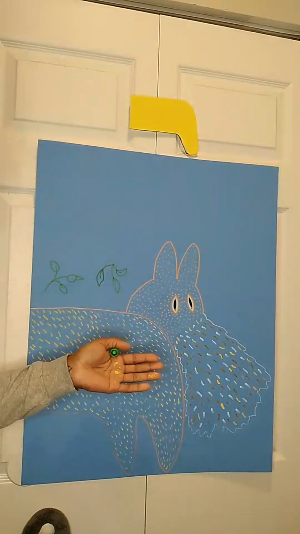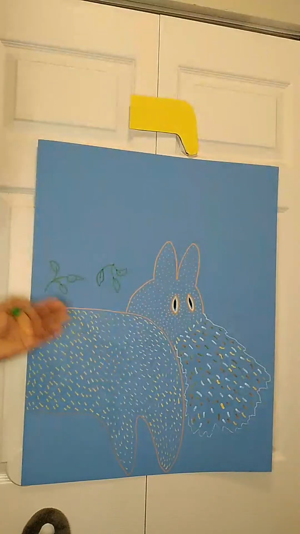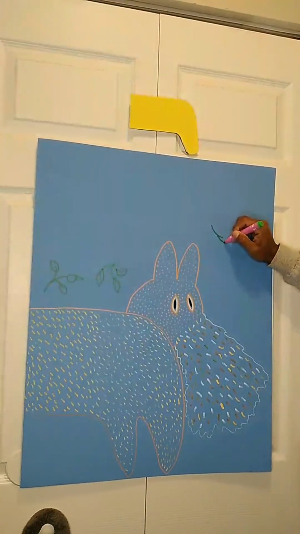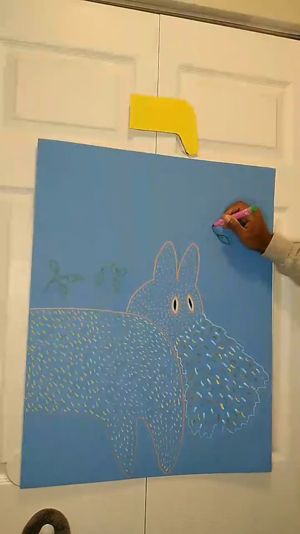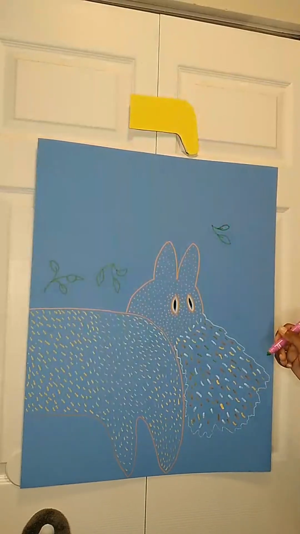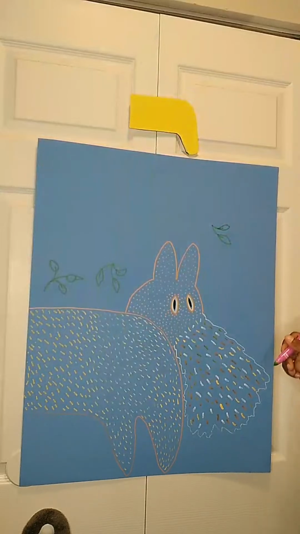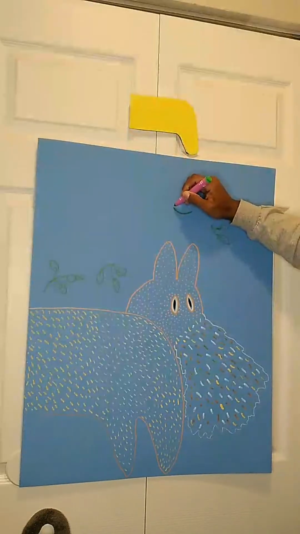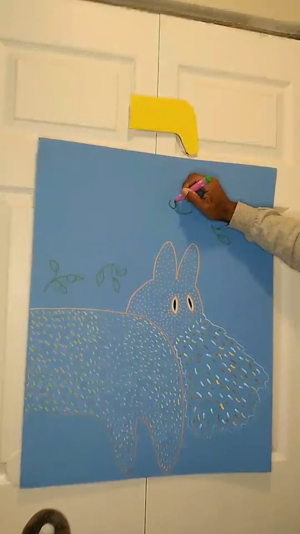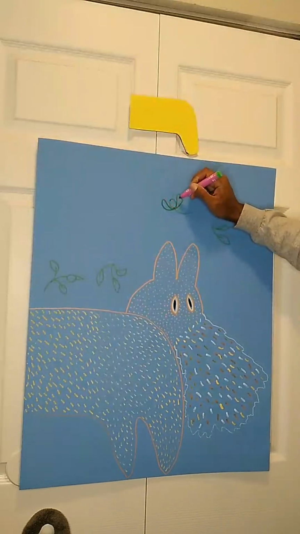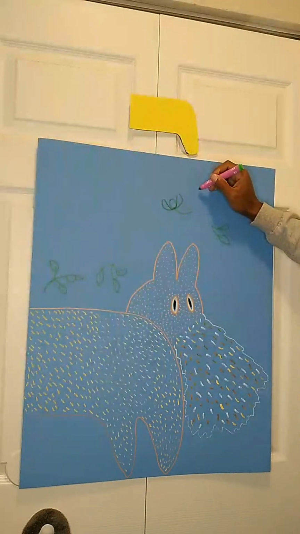So I'm also drawing plants or fauna, and the fauna live with the cats as well, or the cats tend to live with the fauna. And because they're so chaotic, the cats usually cause chaos for the plants that live on the planet too.